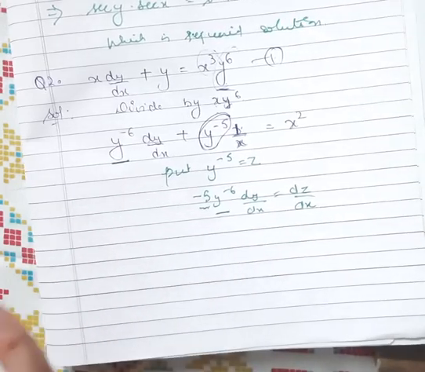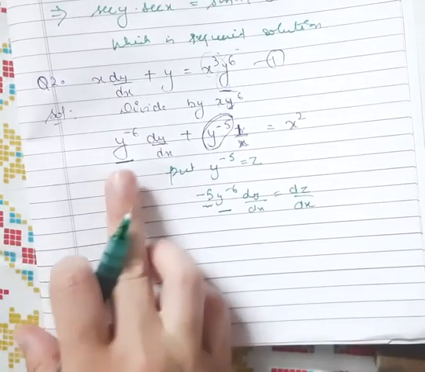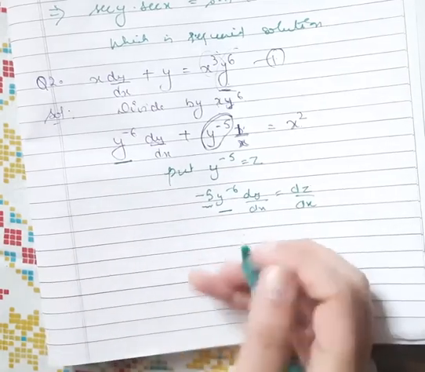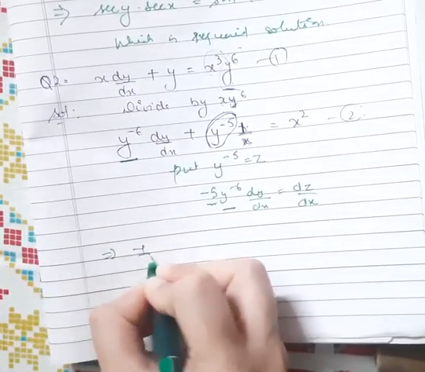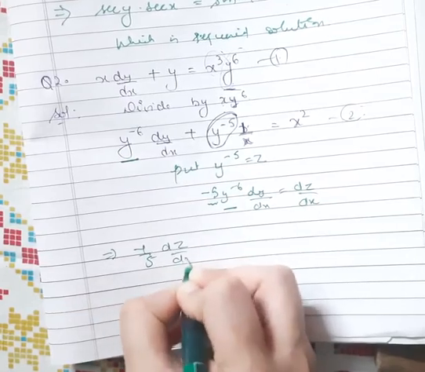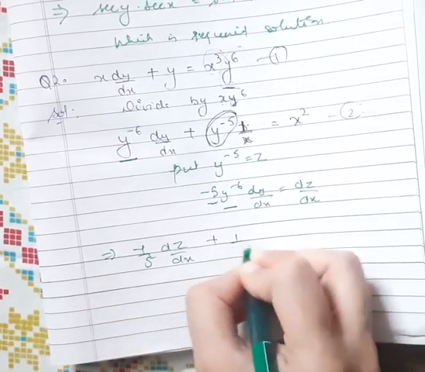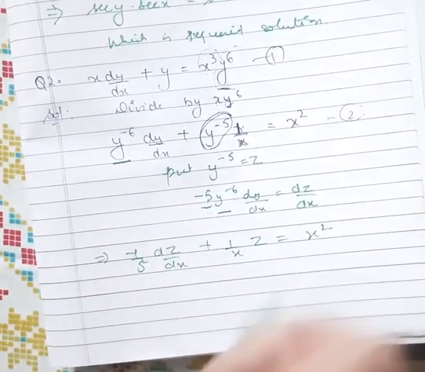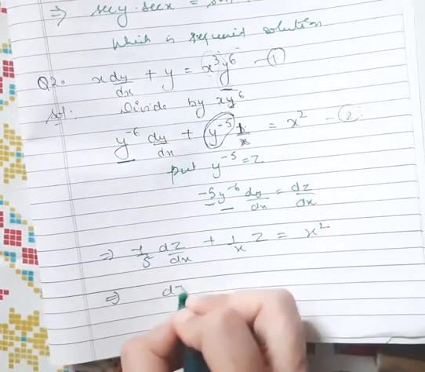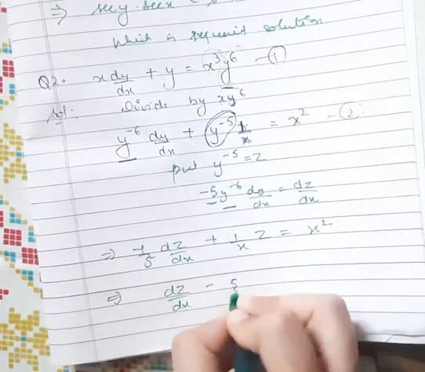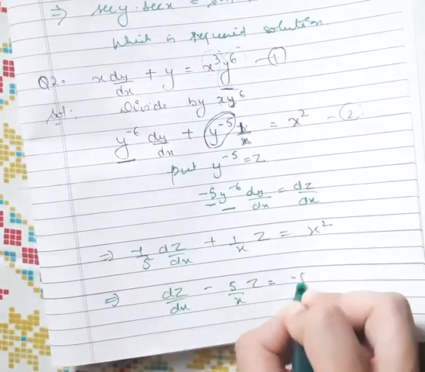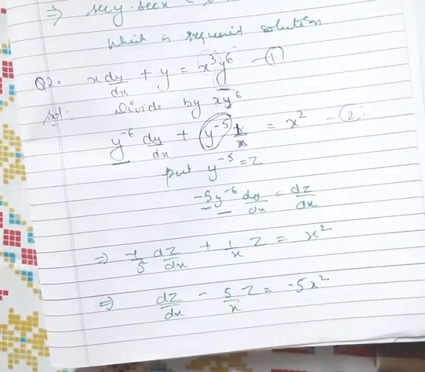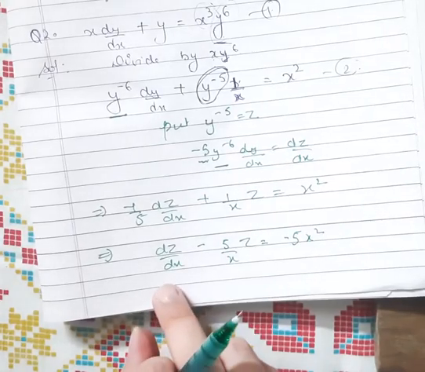There may be a constant difference, but the expression in y will be the same. So substituting the value in equation number 2, what you get here is minus 1 by 5 dz by dx plus 1 by x times z is equal to x square. Shift minus 1 by 5 to the other side, so this is dz by dx minus 5 upon x z is equal to minus 5x square. Now doesn't this equation look like Leibniz form?